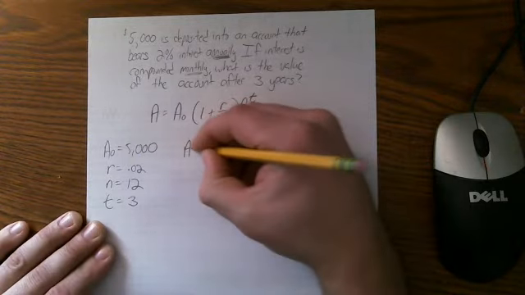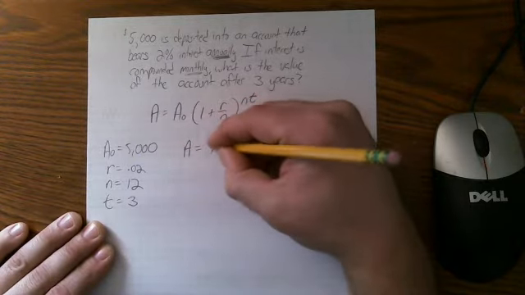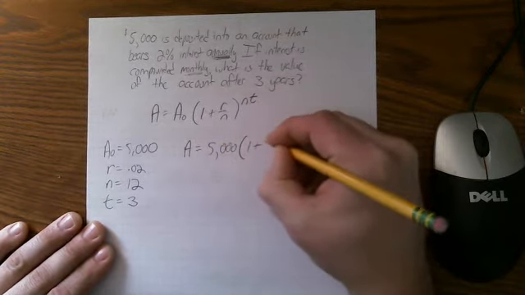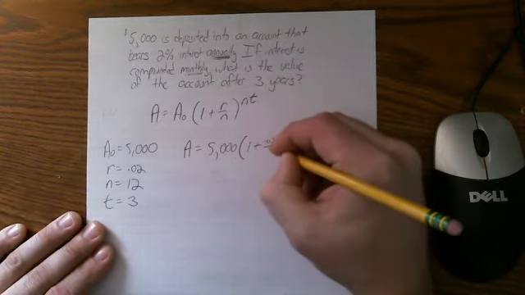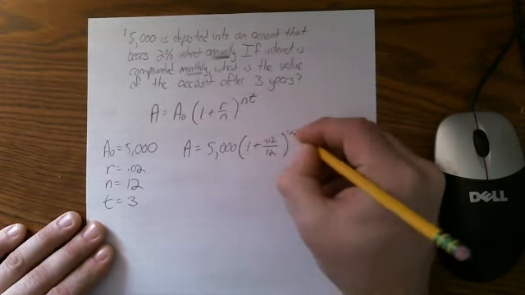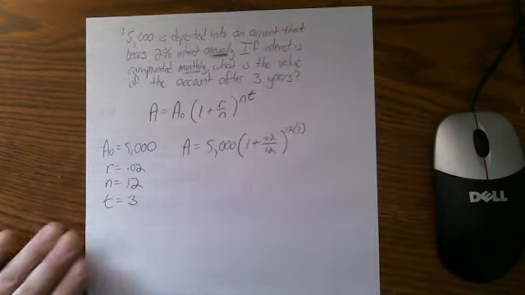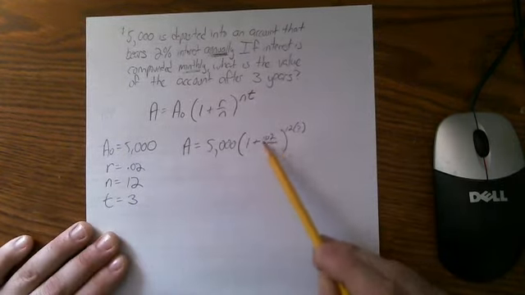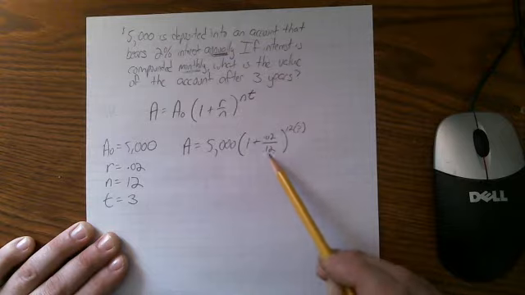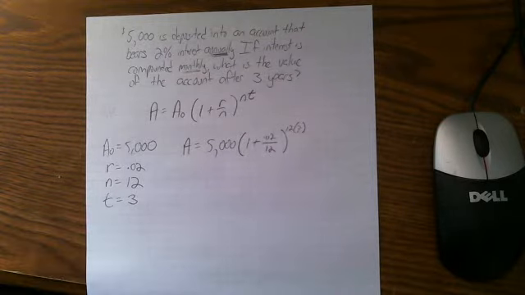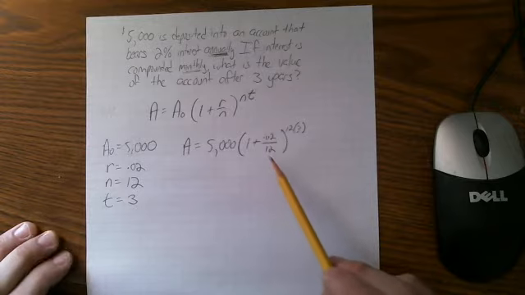Let's plug it in. A equals A naught, 5,000 times 1 plus R, which is 0.02, divided by N, which is 12, to the 12 times 3 power. So now let's just take a look at what this is doing. The annual interest rate is 0.02. The reason you're dividing by 12 is because it's telling you how much interest will be calculated per period.